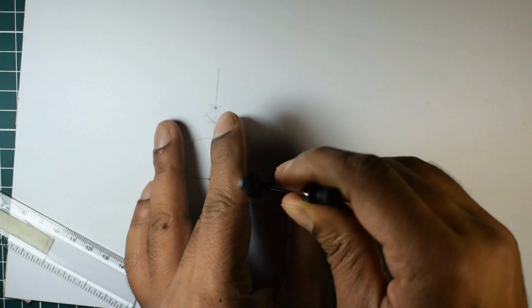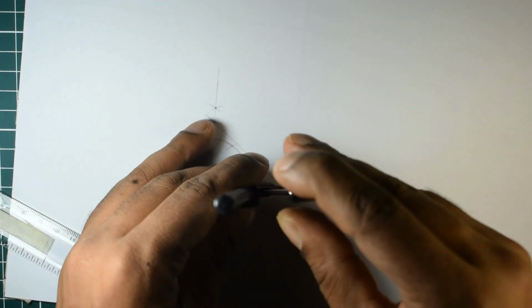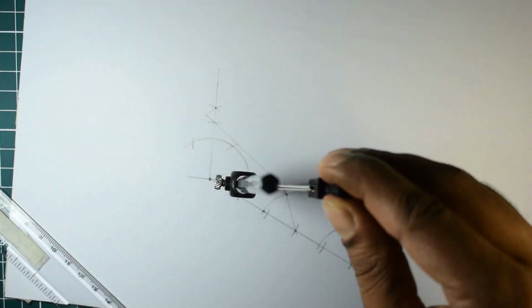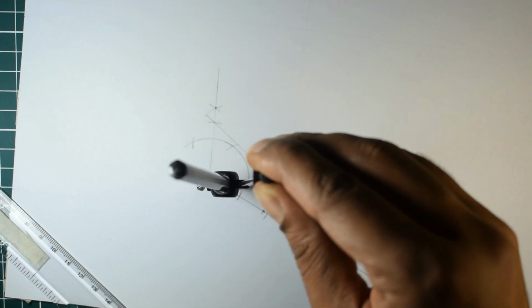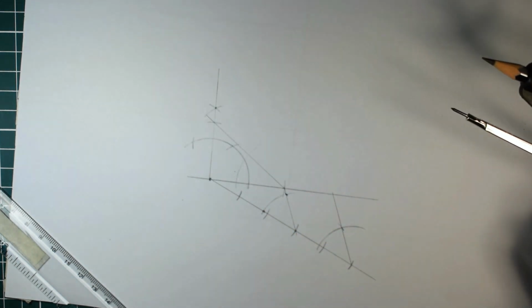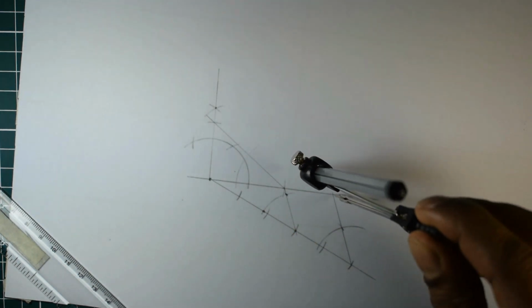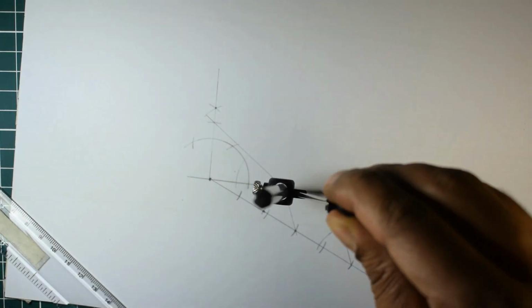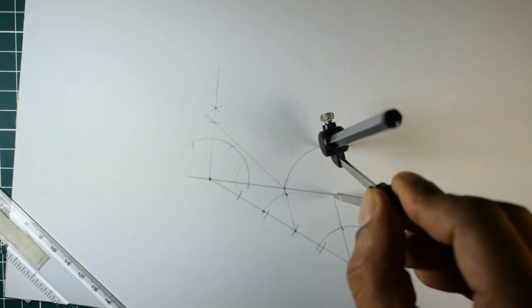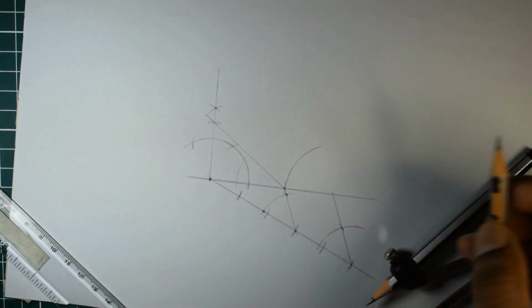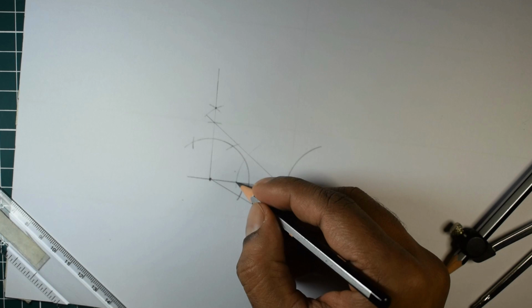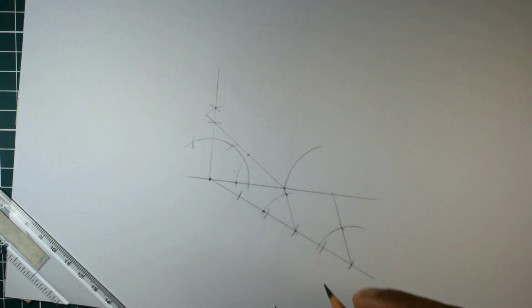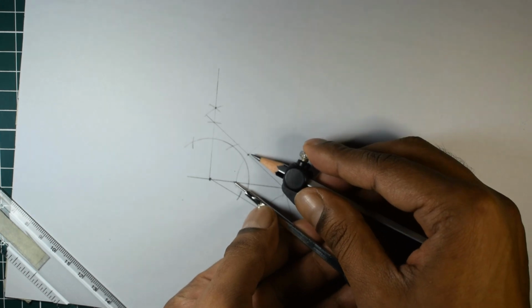Now to replicate the angle at C dash, that is to draw a parallel line. Here you can see I'm taking an arc which is larger. It's almost covering half of the triangle. That's okay. So marking those 2 points and measuring those 2.